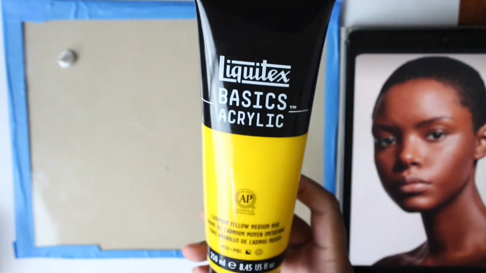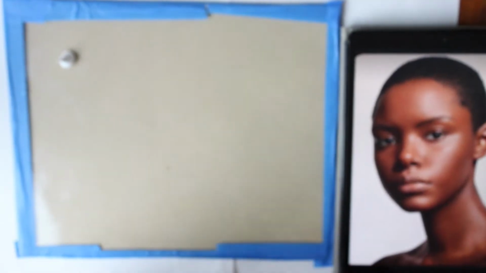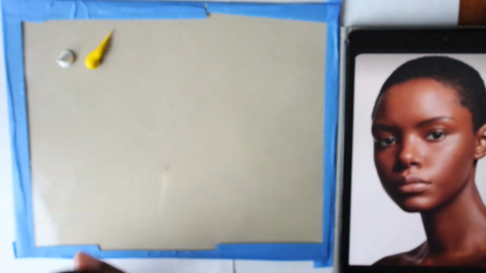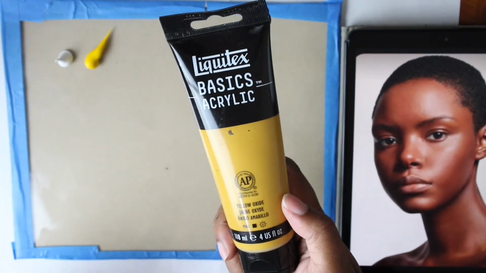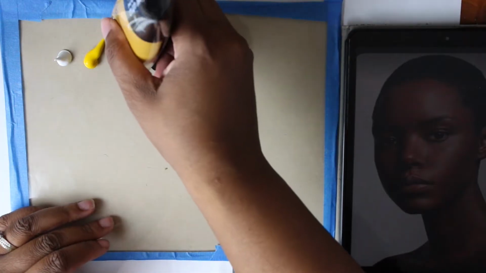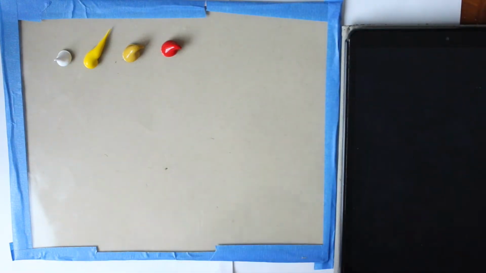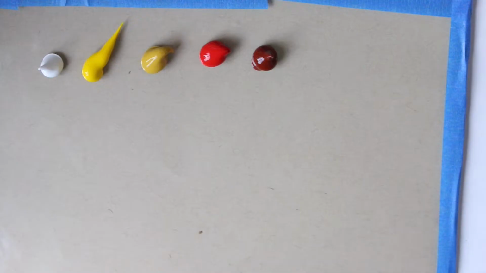I'm using Liquitex Basics for this demo. I mentioned in my last video that I prefer a medium yellow and a yellow oxide for my portraits, and so that is what I will be putting down here first. I also have cadmium red and burnt sienna, because she has this warm skin tone.